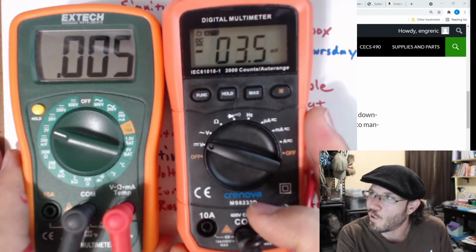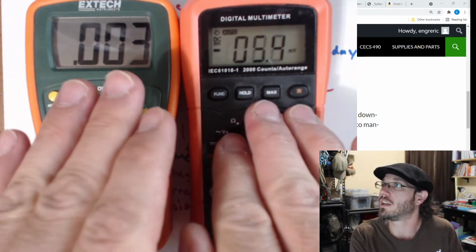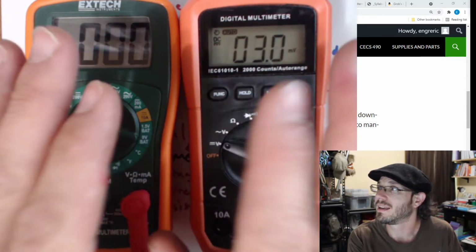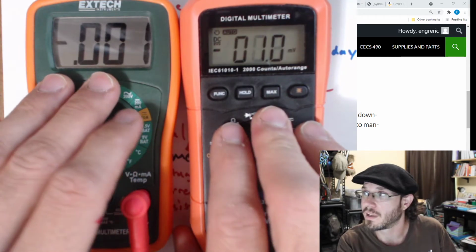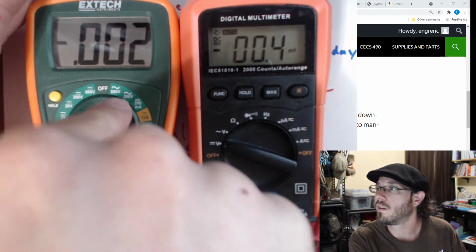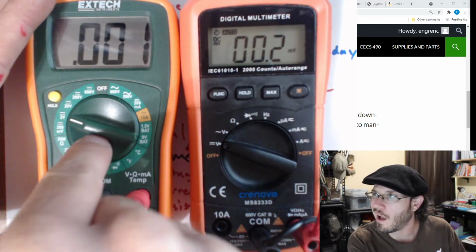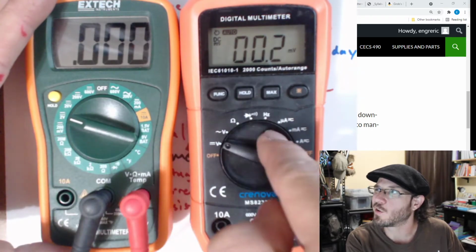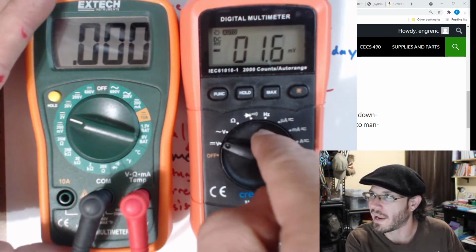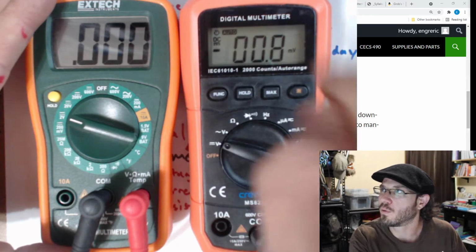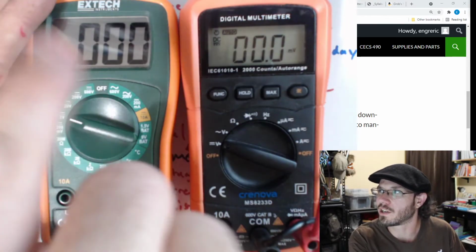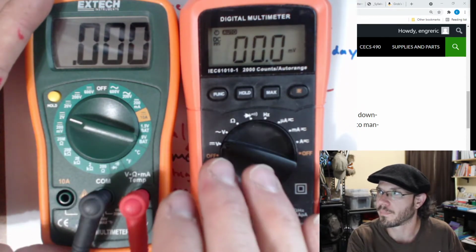Now, I'm going to go ahead and give a demonstration between these. Now, here's the main difference. They're both the same price. One of them is non-auto ranging. The other one is auto ranging. Okay? Auto ranging, non-auto ranging. What's the difference between those two?